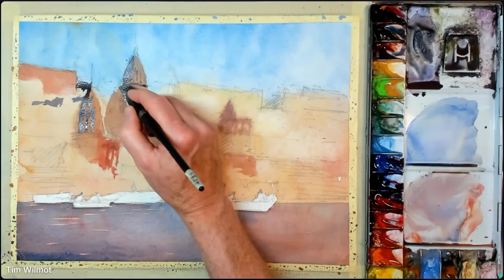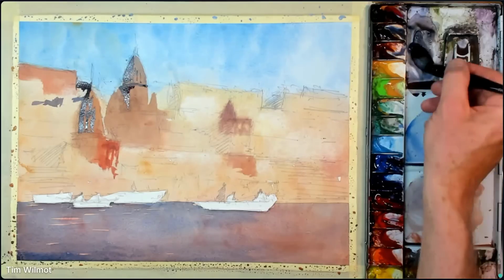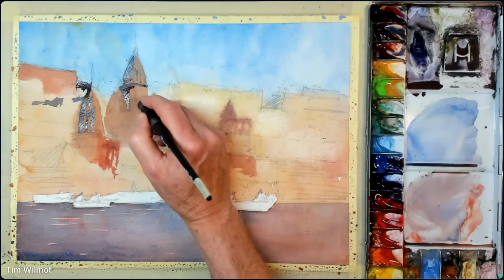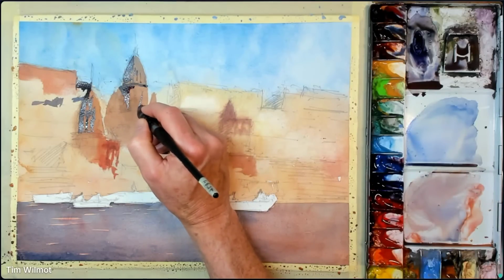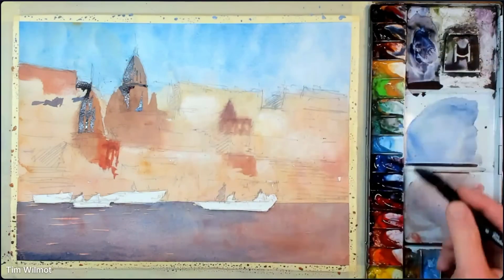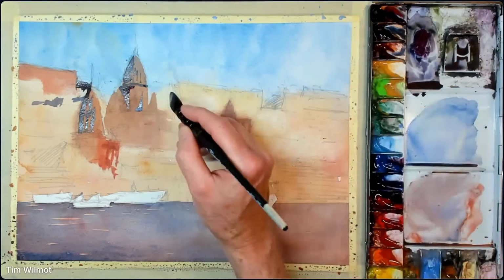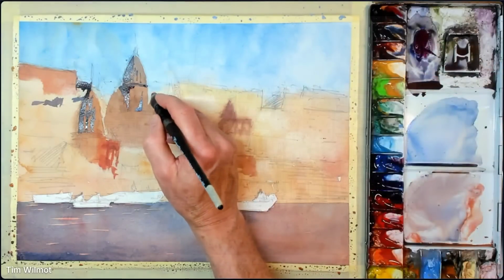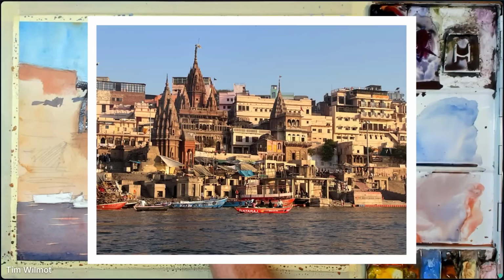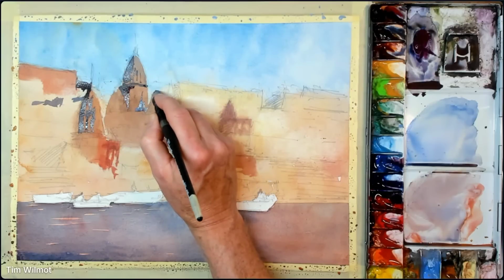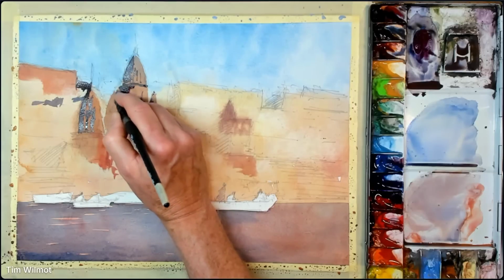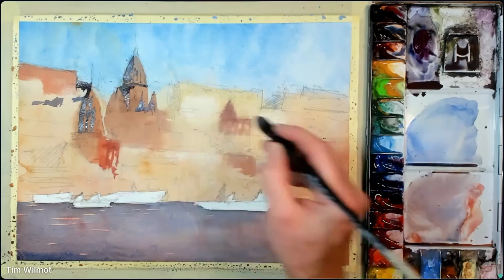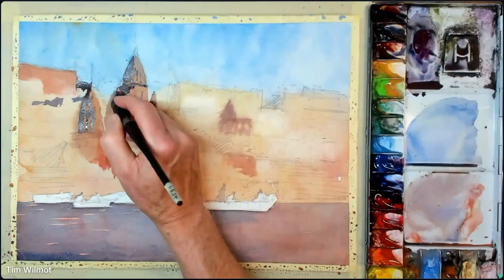And notice I'm just picking up color from the palette, not actually adding any more water to my brush. Bit of cobalt blue, bit of ultramarine blue, where I want to go a bit cooler. And then check my brush. Then we've got the little towers on the left here.